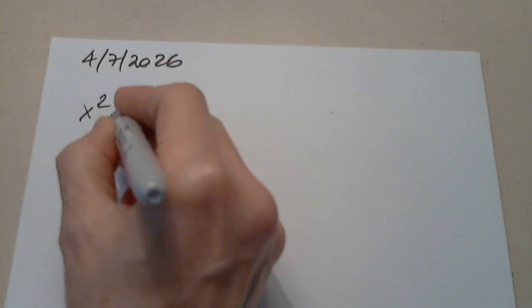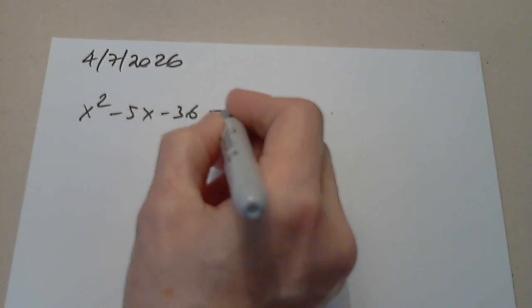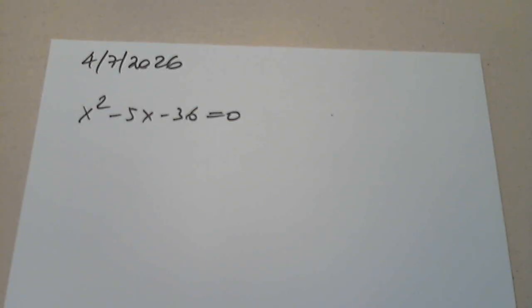So here it is, x squared minus 5x minus 36 equals 0. Just to make it very clear, I just want to see.